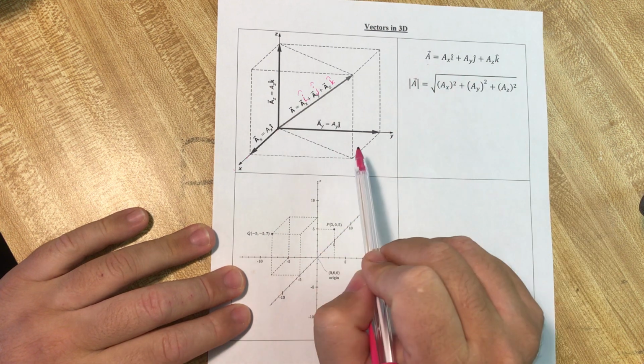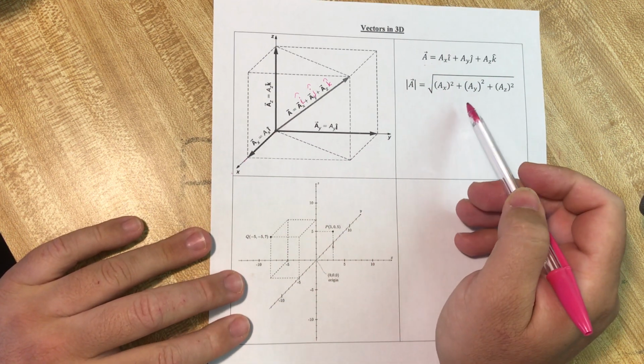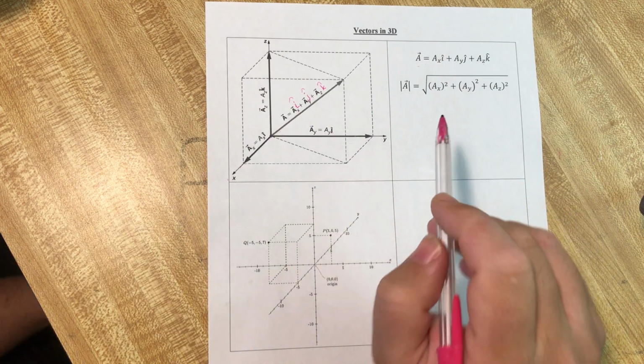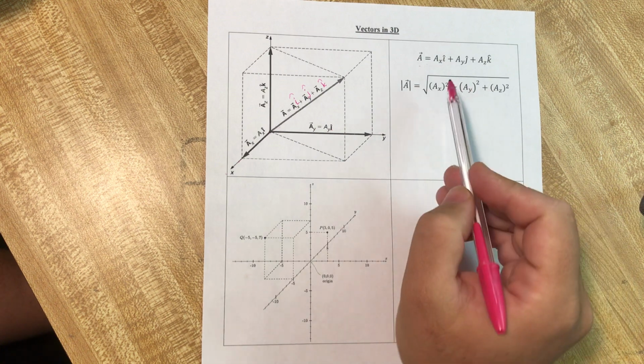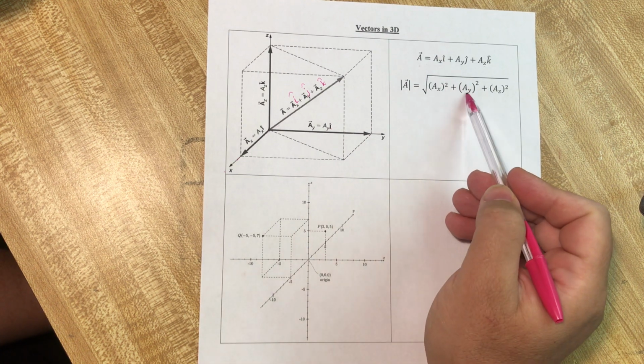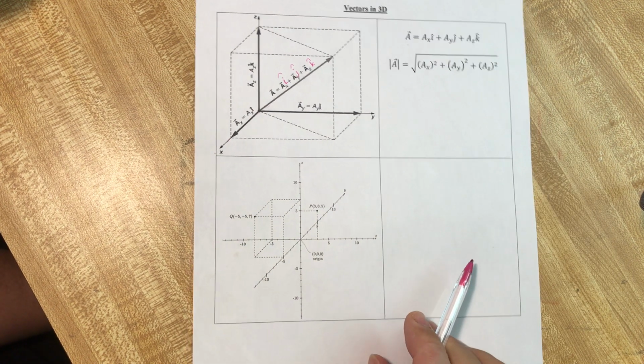This is the vector. And the length, using the general form of the Pythagorean theorem, or the Pythagorean theorem in 3 dimensions, is ax squared plus ay squared plus az squared, all under the root.